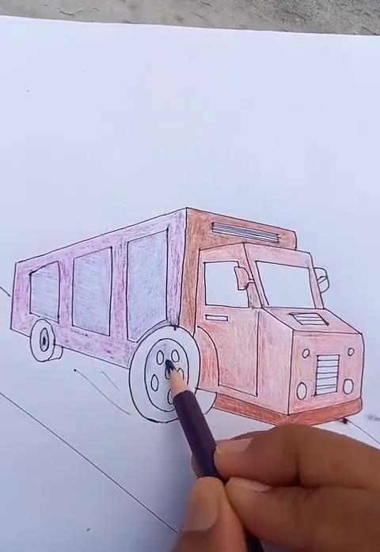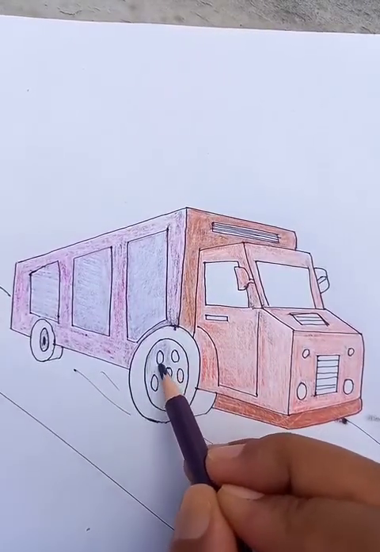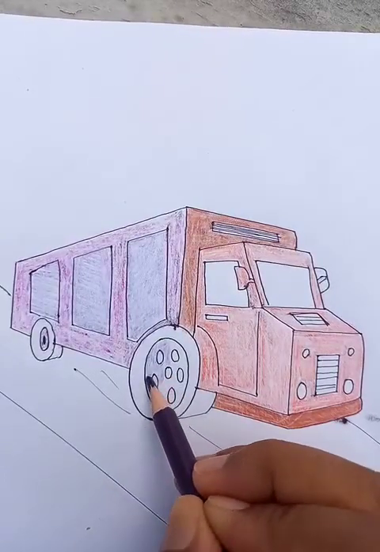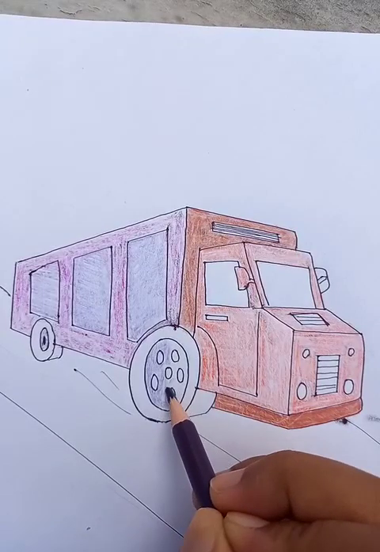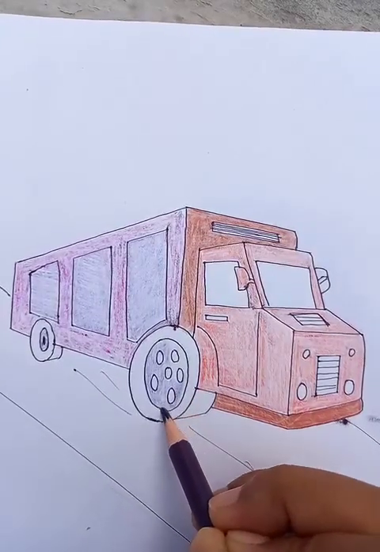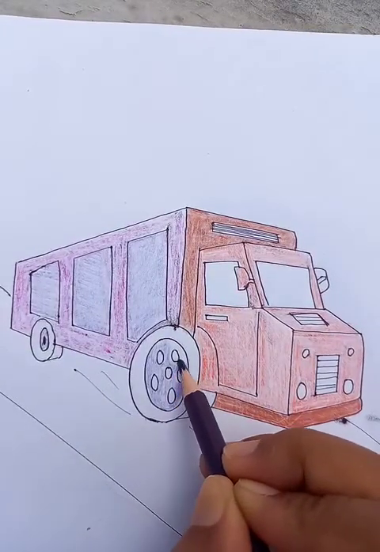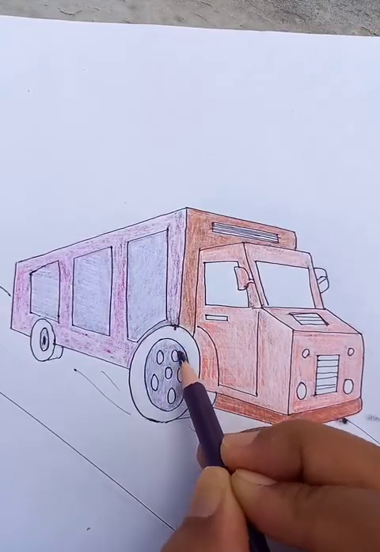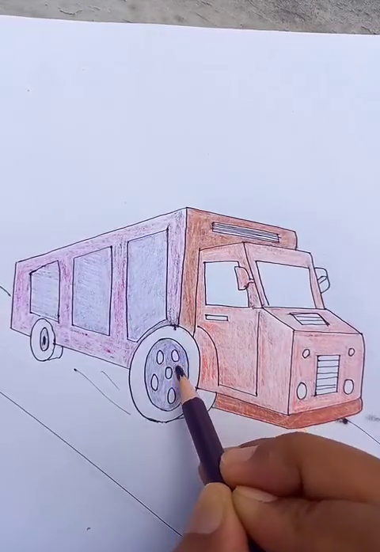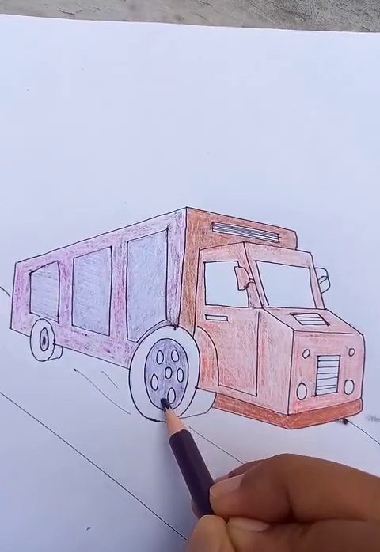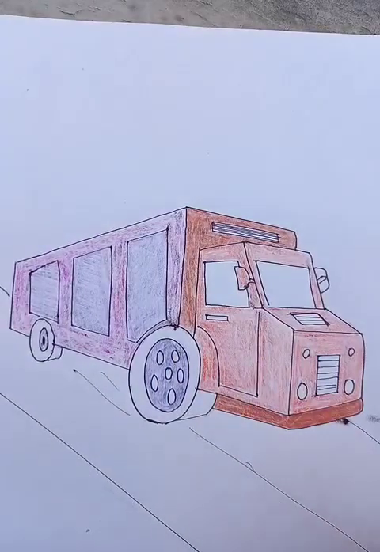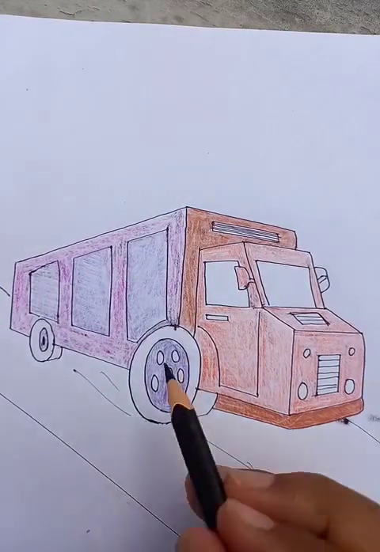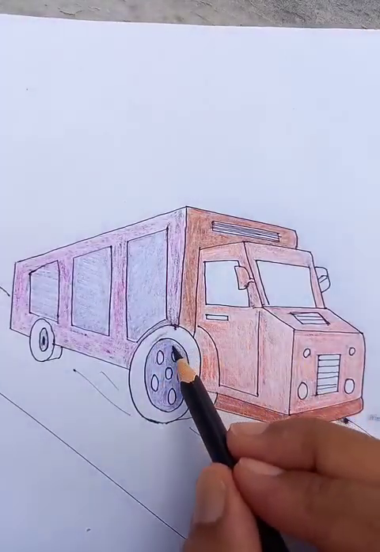Okay. Also the purple on the yellow ring of the wheels, for the front and for the rear one. And finally we're going to put the black color for the tires.